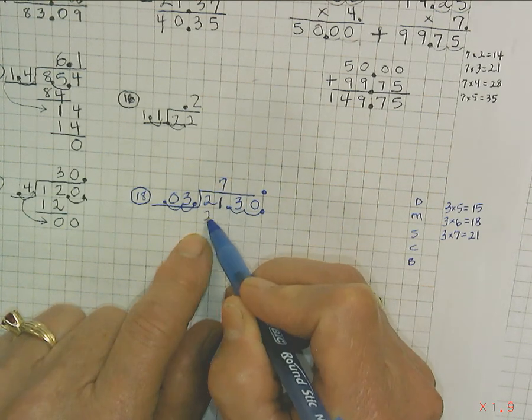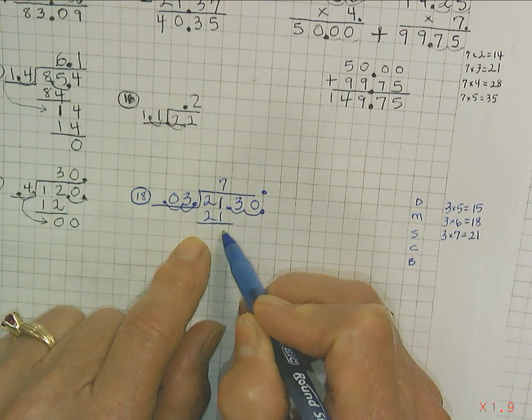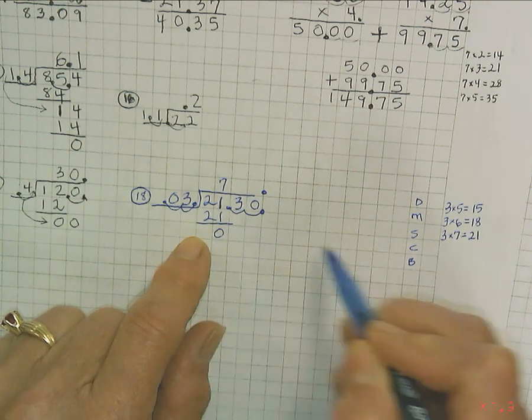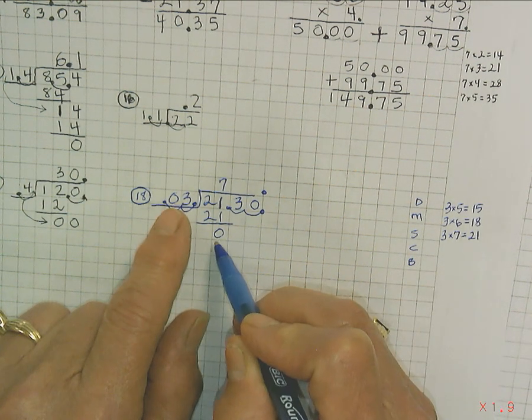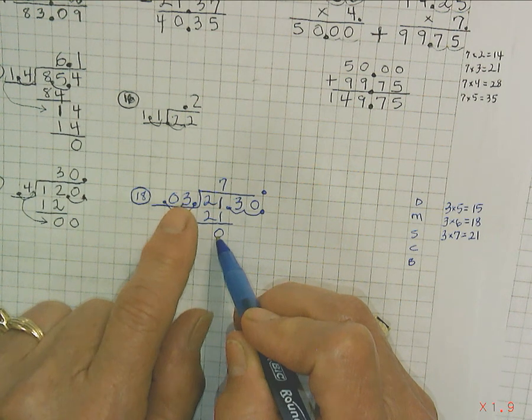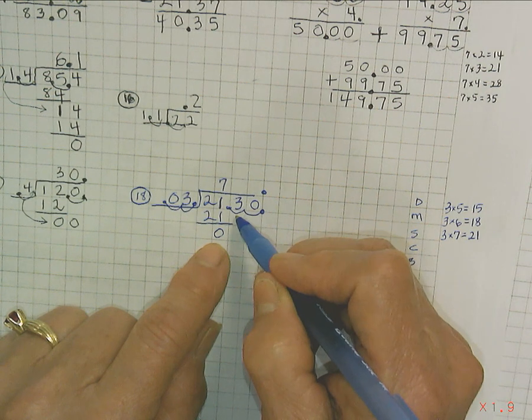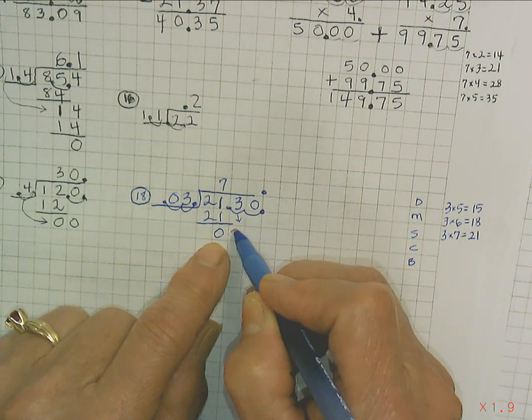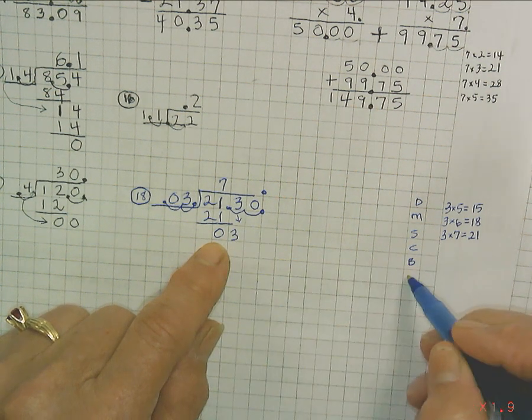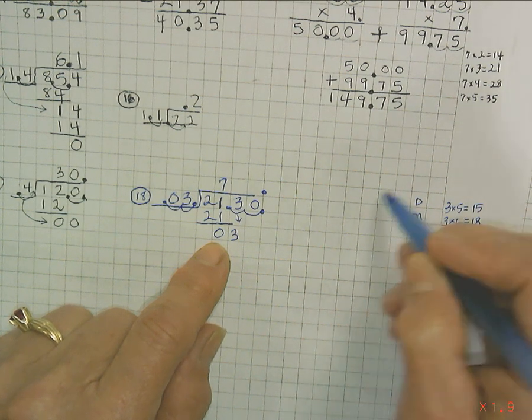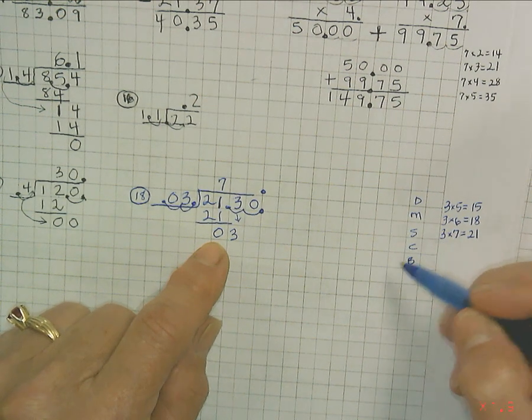21. The S stands for subtract. The C stands for compare. We want this number to be smaller than our divisor, and 0 is smaller than 3. And B is bring down. And guys, as long as you've got something to bring down, you keep repeating this cycle until you don't have anything left to bring down.